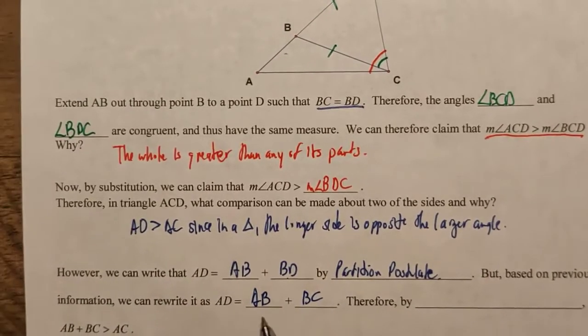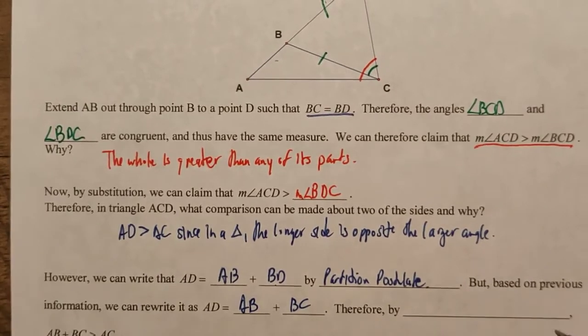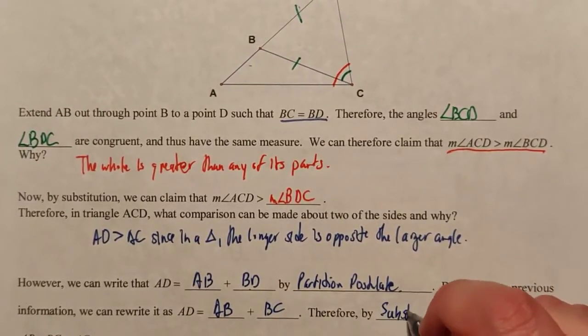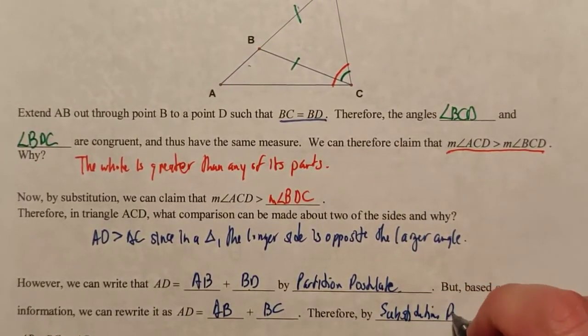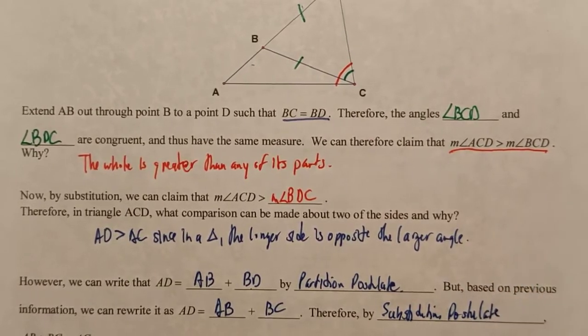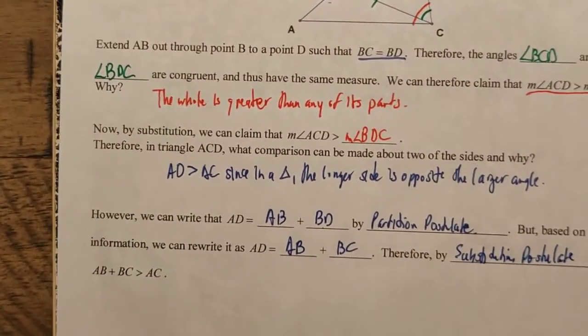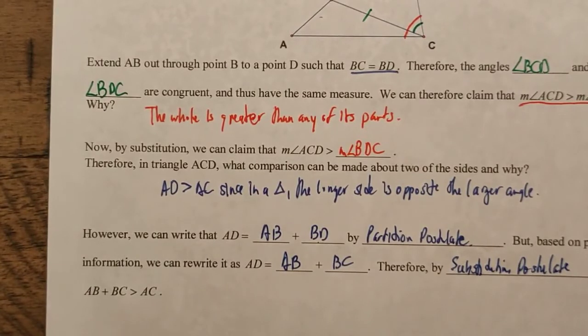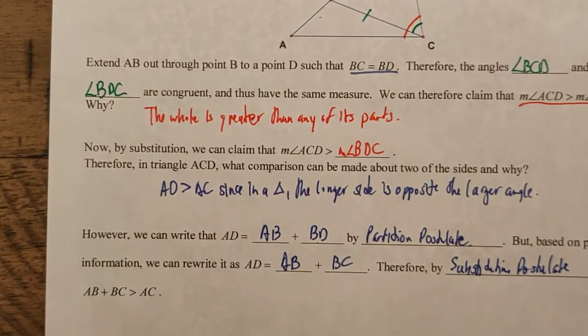Therefore, well, let's see here. So now we know AD is greater than AC, so I can substitute it in. Therefore, by the substitution postulate, we can say that AB plus BC must be greater than AC, and we're done. And the proof is finished. Well, not quite. The proof is almost finished.